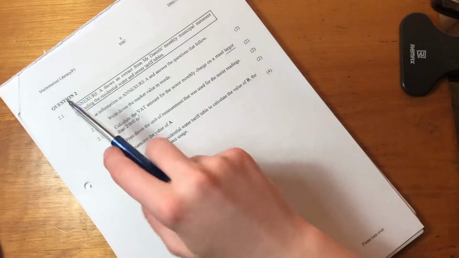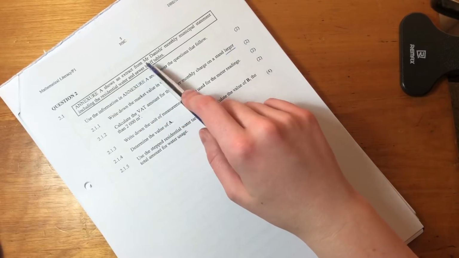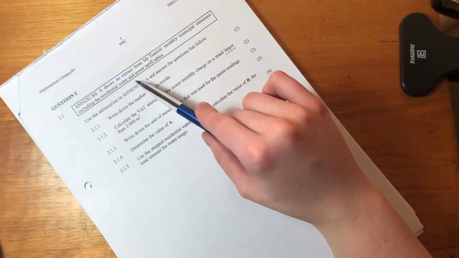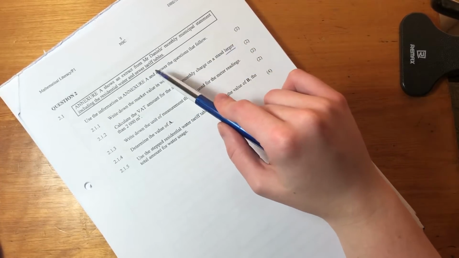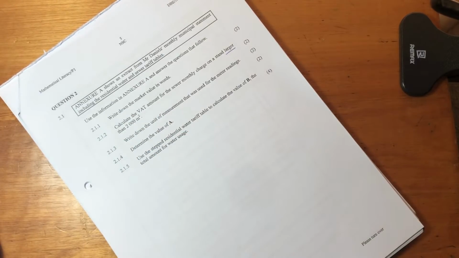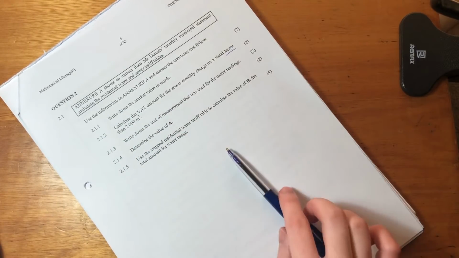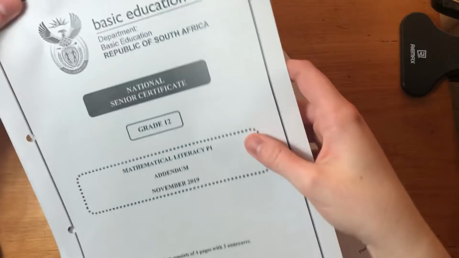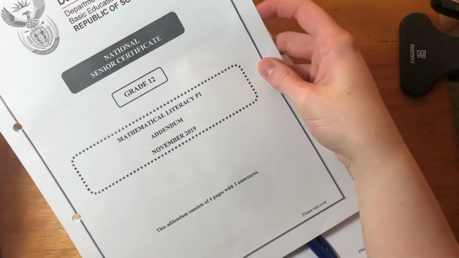So it says, Annexure A shows an extract from Mr. Daniel's monthly municipal statements, including the residential water and sewer tariff tables. Use the information in Annexure A and answer the questions that follow. What's important with questions like this is you actually find what you're looking for. Remember with your paper, you get an addendum which contains all of the annexures.